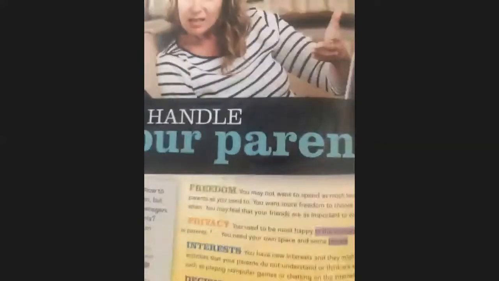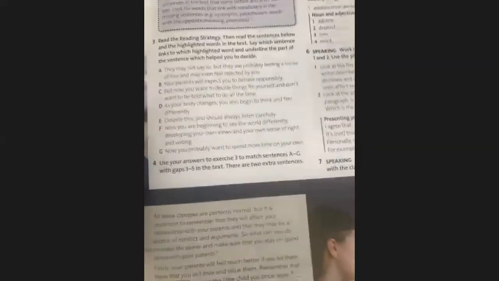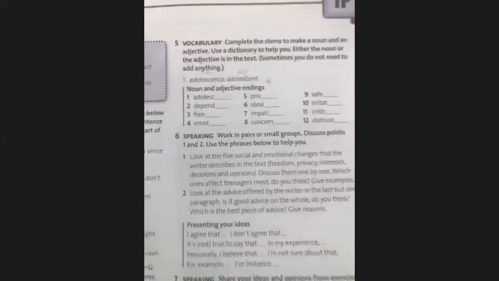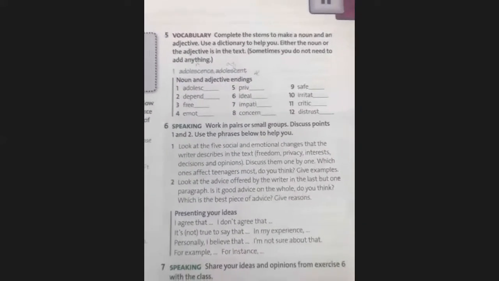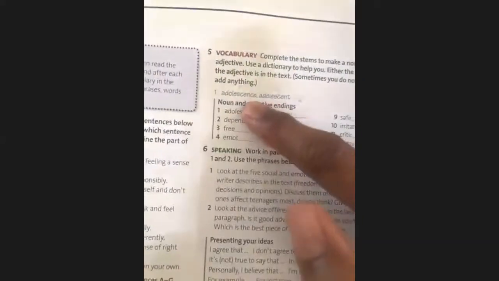All right. So on the next page, we talked about noun and adjective endings, the same word but with a different ending to make it a different part of speech. So we had adolescence, which is a noun, yes? And then adolescent, which is an adjective. So you need to know which is a noun and which one is an adjective, yes?